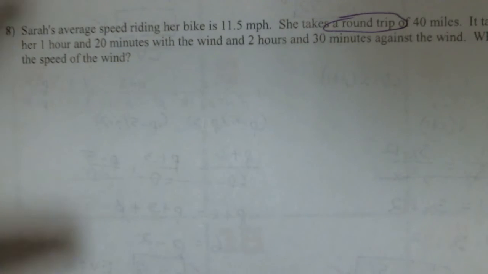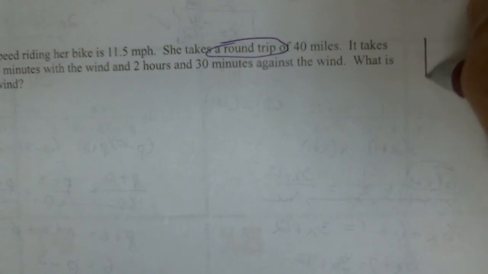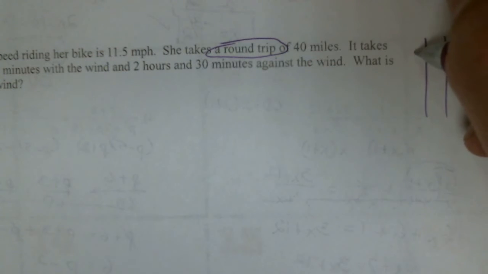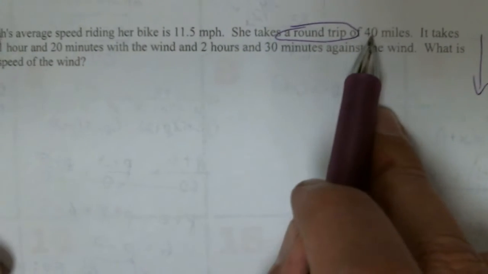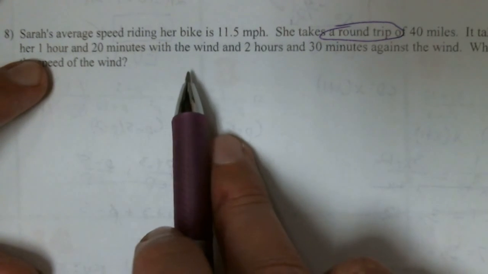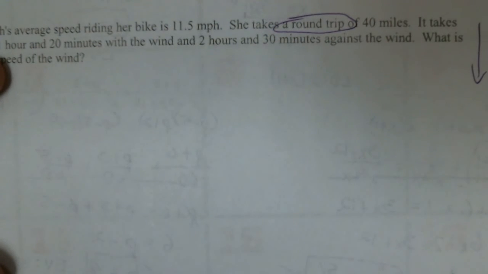So if we want to come out here and draw ourselves a little picture, so here's the road, and let's say the wind is going this way. So Sarah, it says it takes her 1 hour and 20 minutes with the wind. So she's pedaling on her little bicycle.